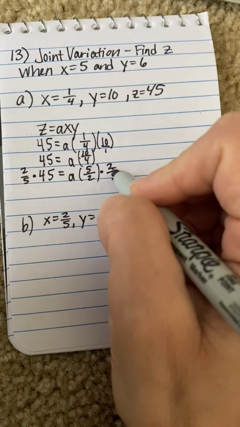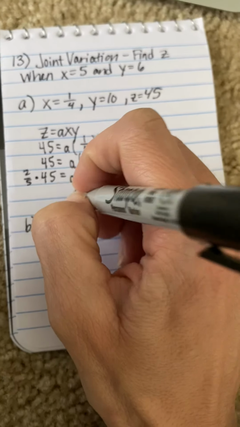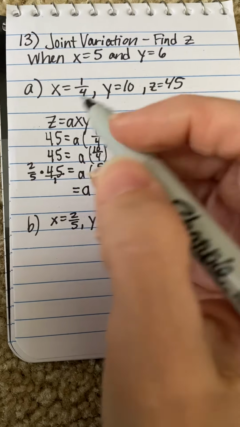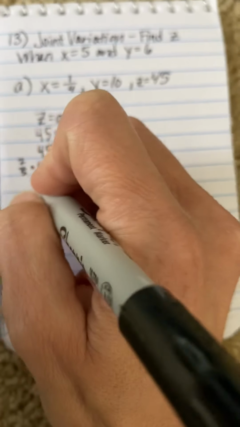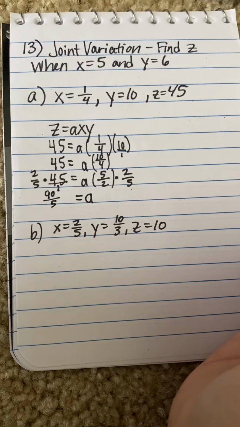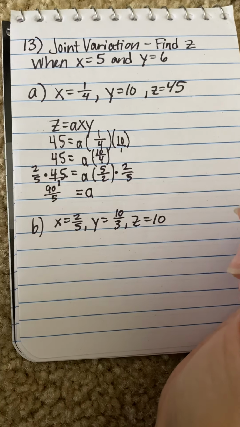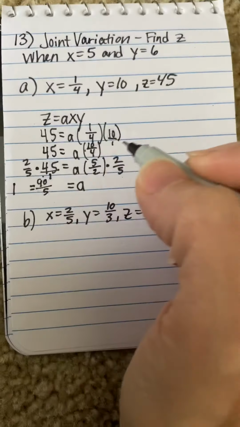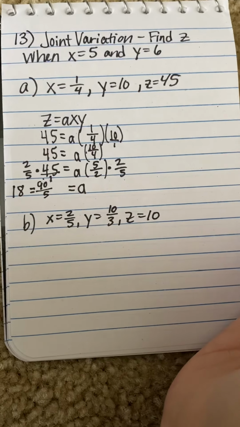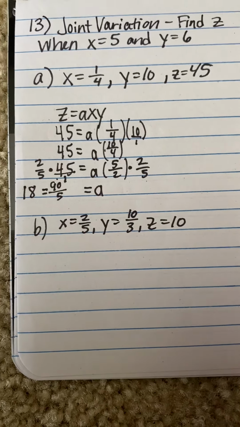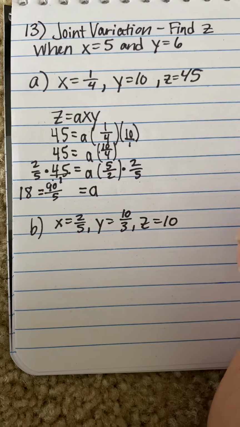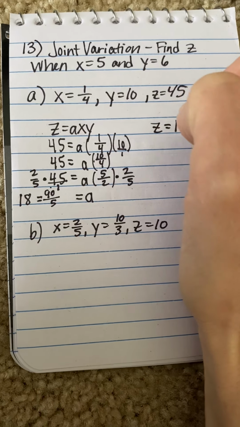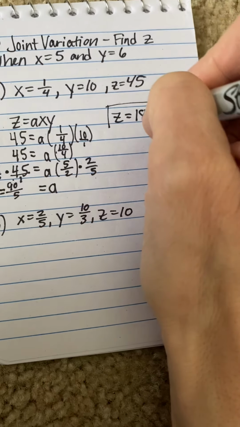So on the right-hand side, you get 10 over 10, and 10 divided by 10 is 1, so it's just 1a. On the left-hand side, remember 45 is over 1, so you do the 2 times 45 and get 90, and then the 5 times the 1 gives you 5. So you have 90 divided by 5, but that can evenly be divided. 5 goes into 9 one time with remainder of 4, so then it's 5 into 40, which is 8. So 90 divided by 5 gives you 18. So now we have our equation of variation, z equals 18xy. So that's our equation of variation.